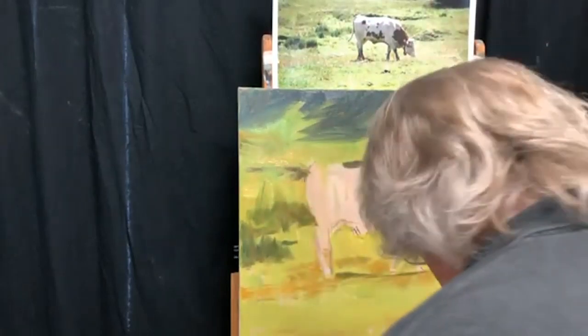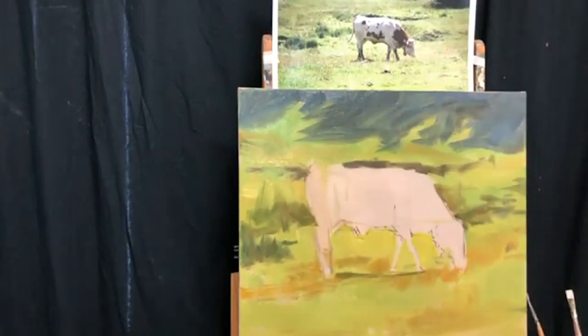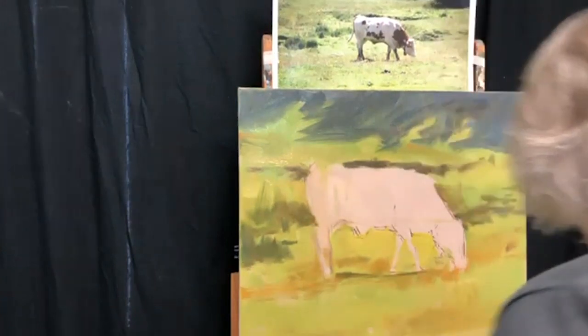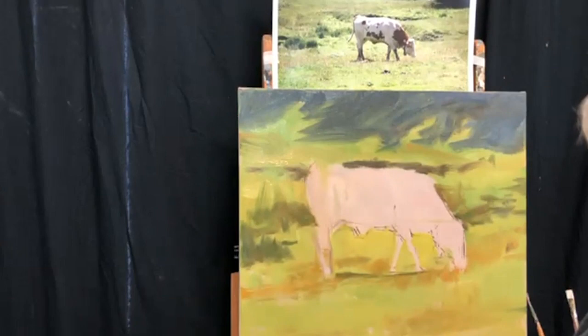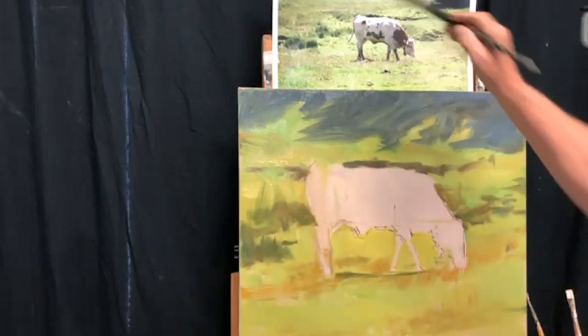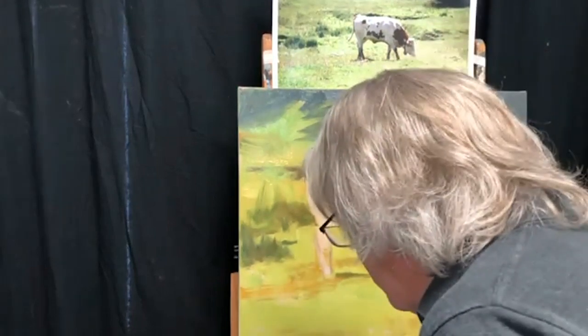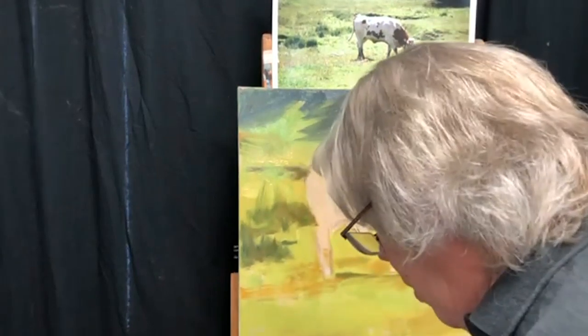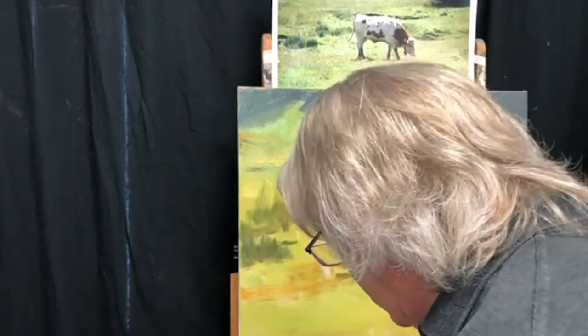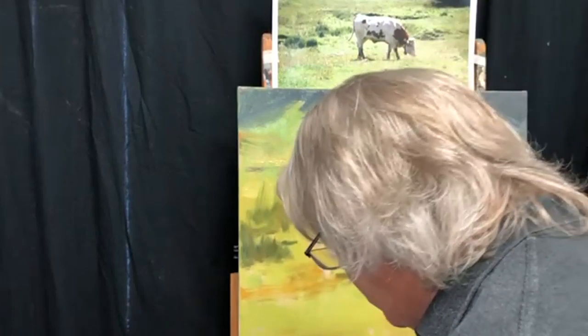So now let's worry about the cow a little bit, okay? I'm going to set down that 1.5 inch, just a simple gesso brush. I'm going to go with, let's see, the number 12 rosemary flat. And what I'm going to do is, let's figure out where I want the light. I don't always do this, but I took a little bit of white and a little bit of Naples yellow.